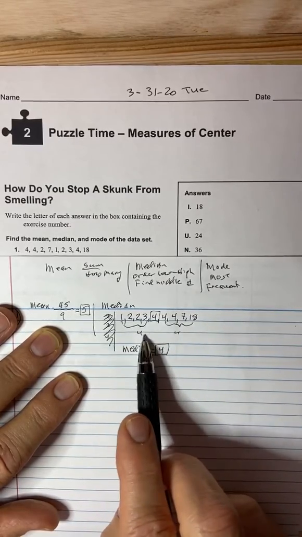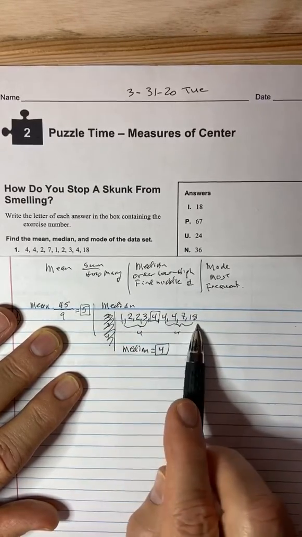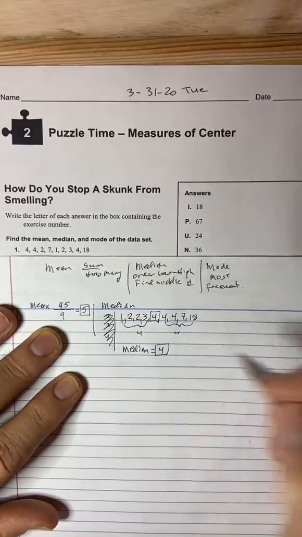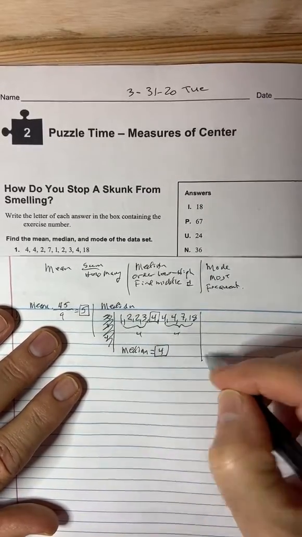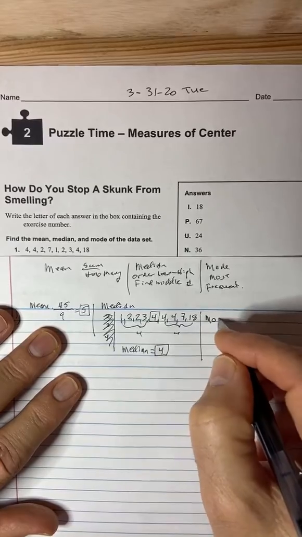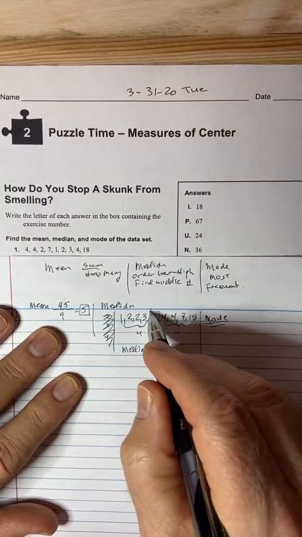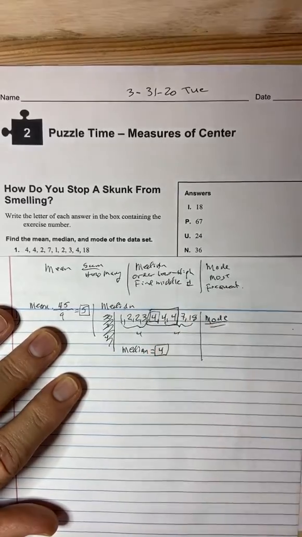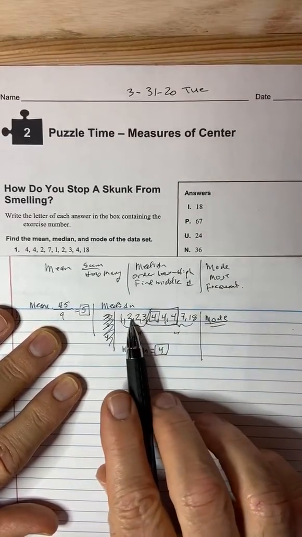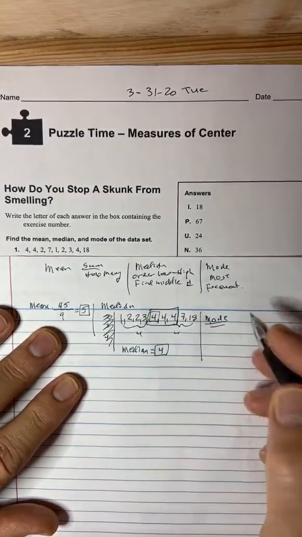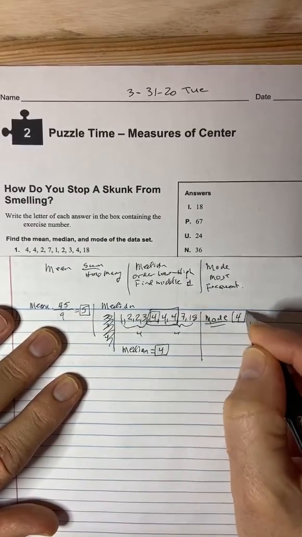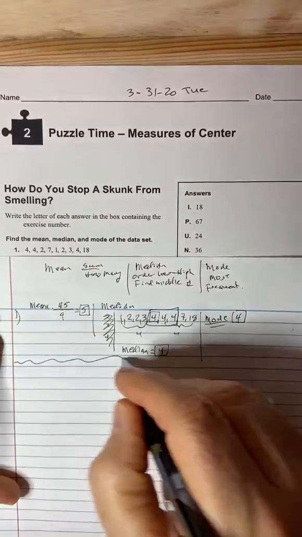So therefore, I'm going to find the first 4, the last 4, and the middle. So that's that. And now the mode is whatever happens the most, and we can tell that there are more 4s than anything else. There's 4s and there's 2 2s, but the mode is 4. So that's all we're going to do there.